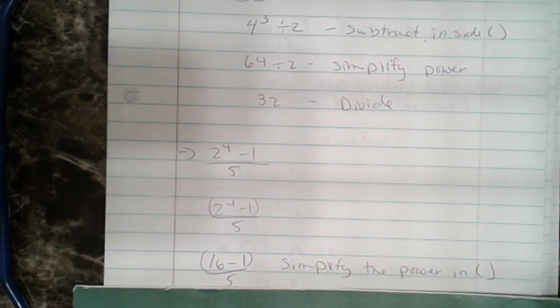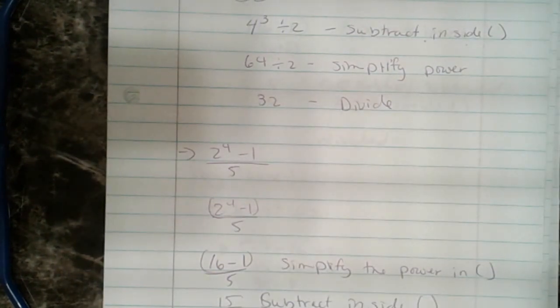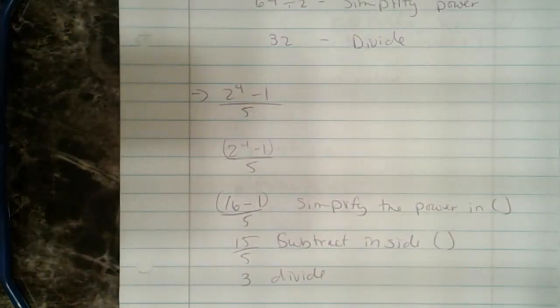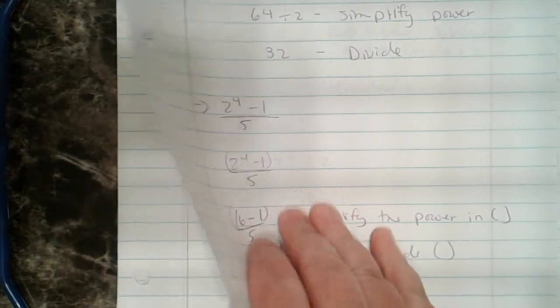It is 16 minus 1 is 15 over 5, which we know reduces down to 3. This goes back to stuff that you guys have been doing for many years. Many years. If you need help with this, holler, okay? Because if you don't have this stuff down, you're not going to be able to move forward to do other things. Alright? So let's take a look at another one, and then I'll let you go and try some on your own.